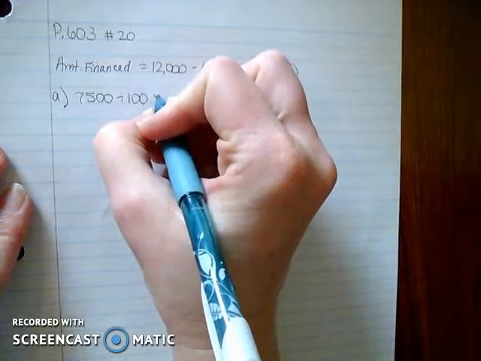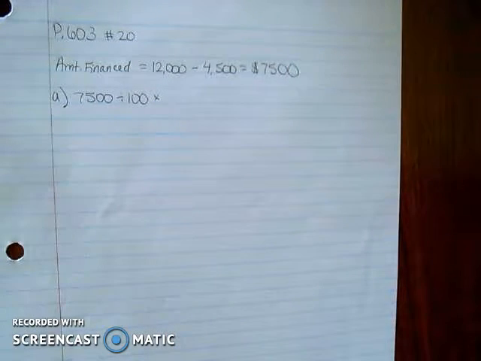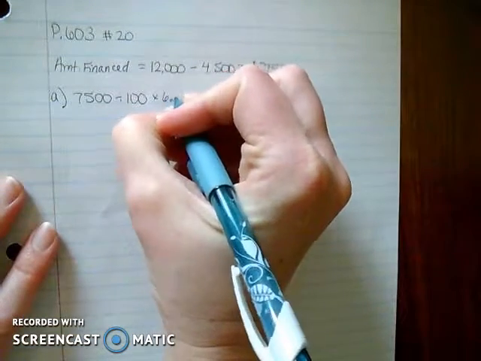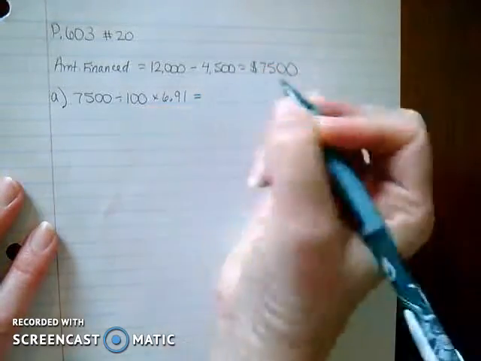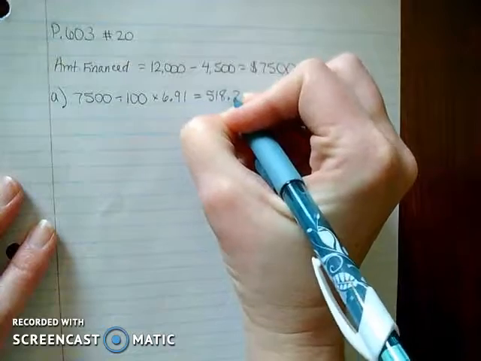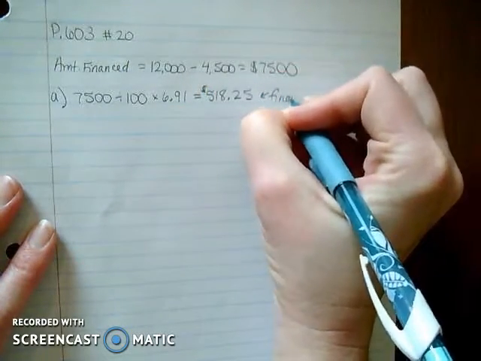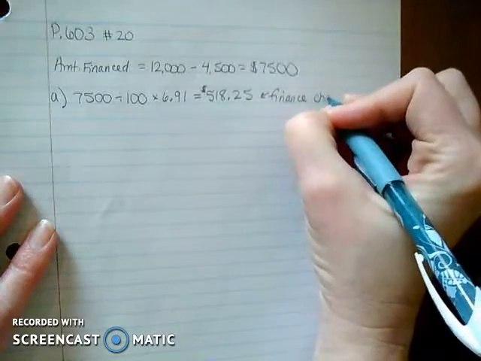And then you need to multiply that by the amount in the chart. So 6.5% for 24 months. When you look that up, you should get 6.91 in your chart. So that would be $518.25. So again, this is the finance charge, the extra, the interest.